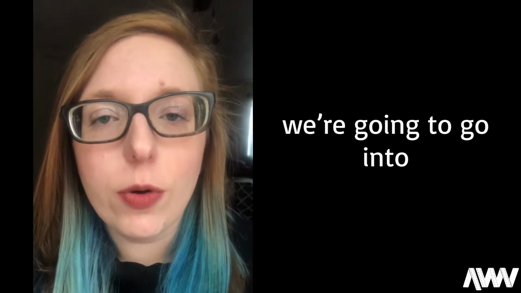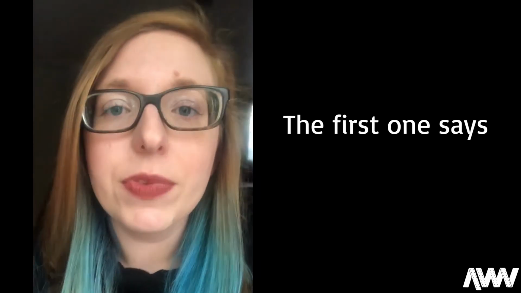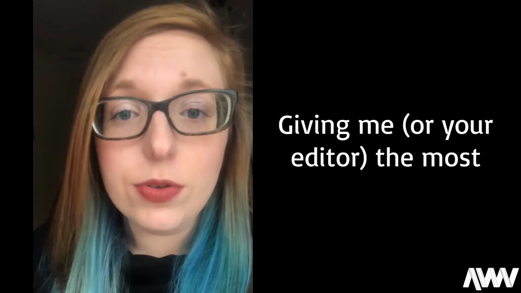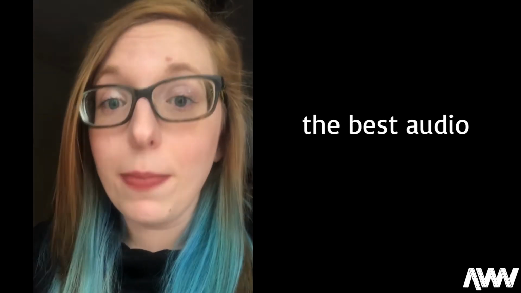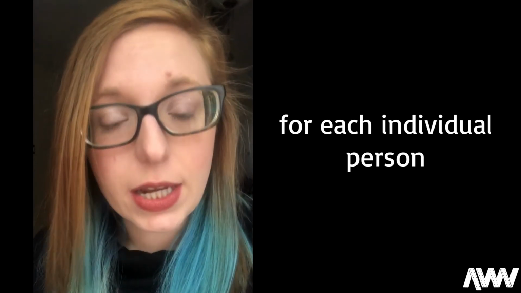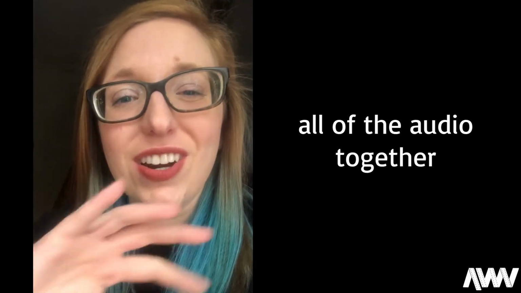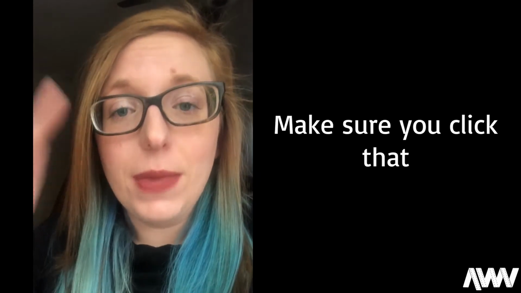Second, we're going to go into the recording settings. There are two settings on here I really need you to click. First one says record separate audio for each participant. Now that's important because giving me the most amount of audio to work with ends up getting the best audio for each individual person. Otherwise, you're going to just get one audio file that's kind of a mash of just all the audio together. It's not going to sound great. So make sure you click that.